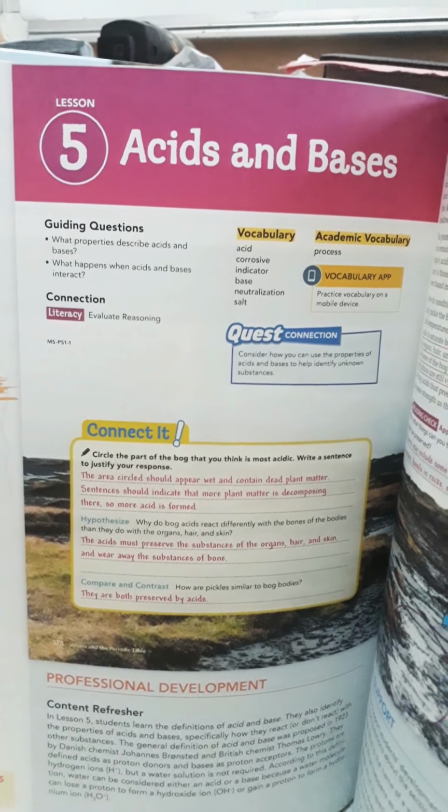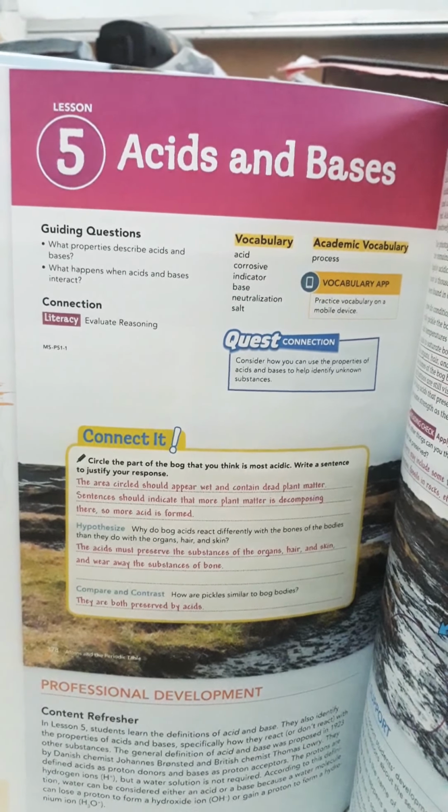Today's lesson is lesson 5, acids and bases. We're going to start by doing page 378. Okay, we're going to start with Connect. Circle the part that you think is most acidic. Write a sentence to justify your answer. Okay. Also, you need to hypothesize, compare, contrast.